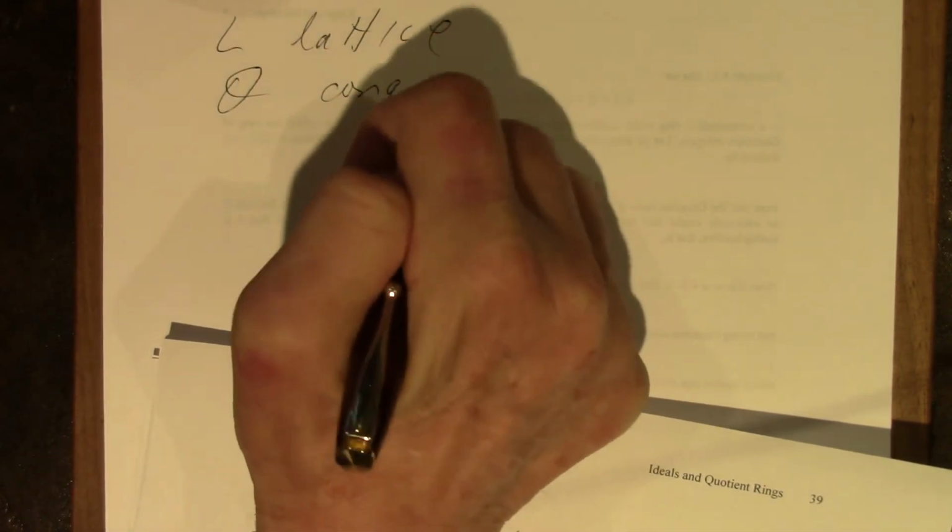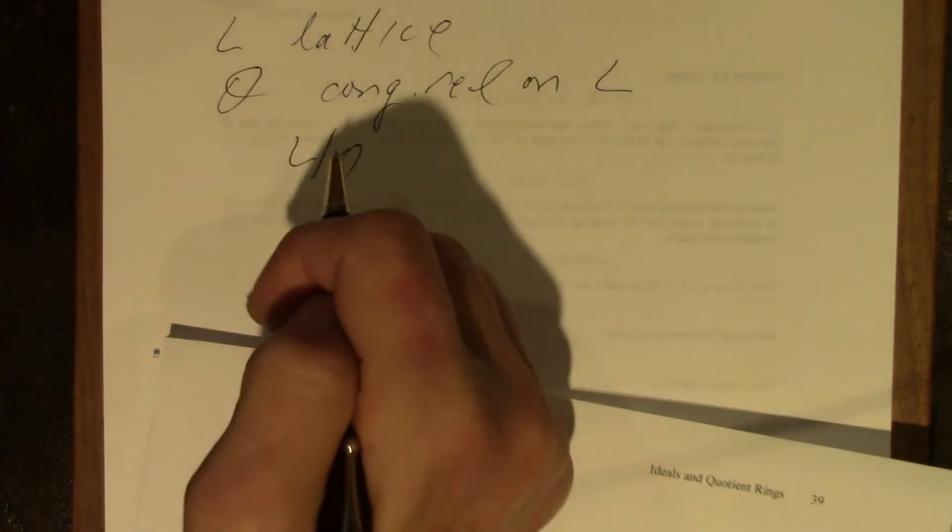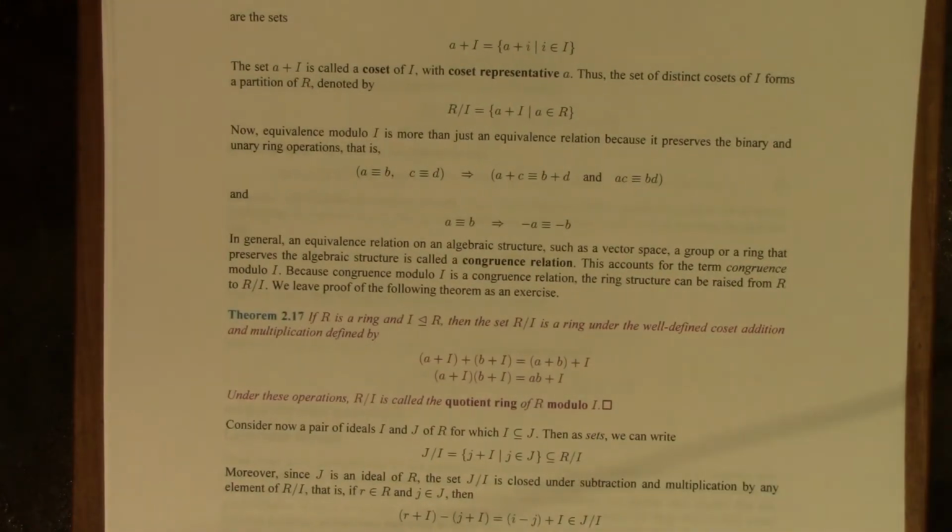So if L is a lattice and theta is a congruence relation on L, then we can define L mod theta and show that it's a lattice. There's no special substructure of lattices that will play the role of subspace, normal subgroup, or ideal. So if we want to speak in the most general possible terms, factorization is done by a congruence relation on the structure.